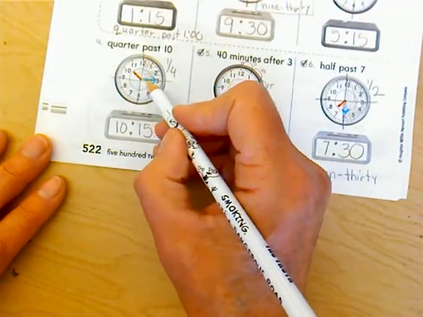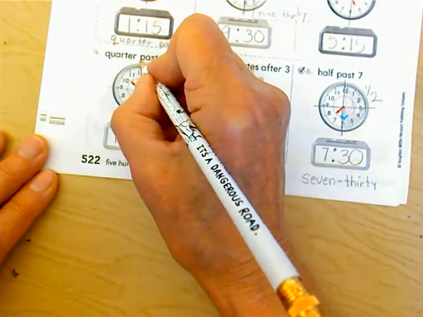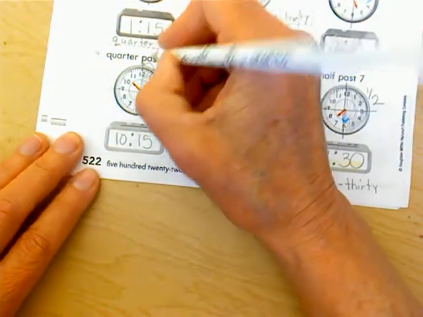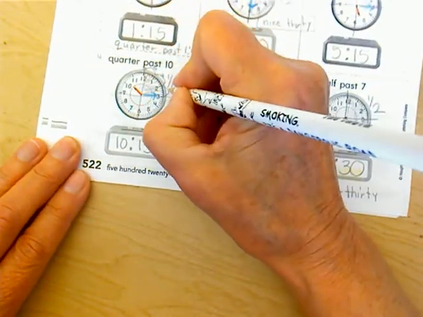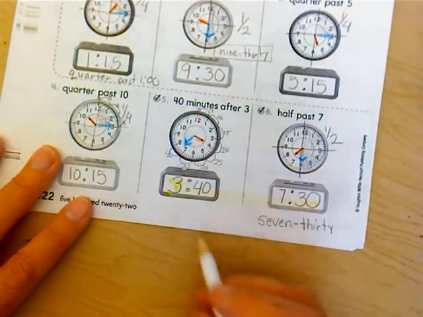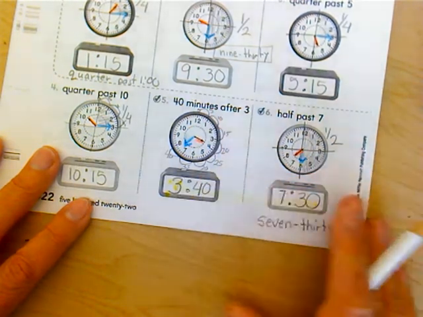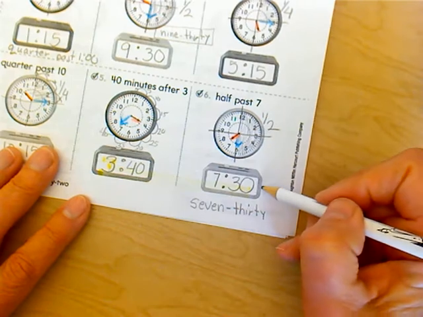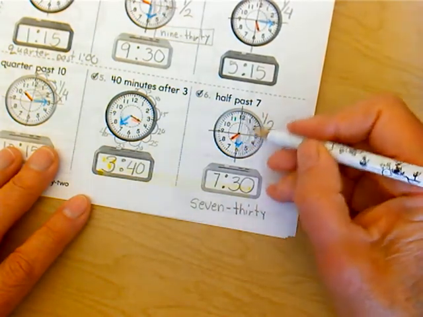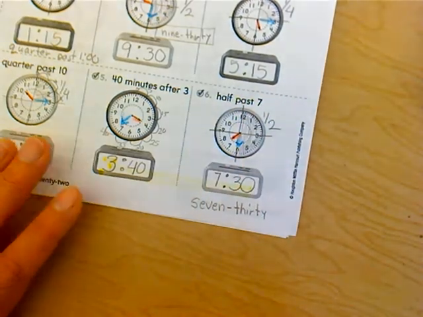Here again, we have quarter past 10, which would be 10:15, because that is 0, 5, 10, 15 minutes past the hour of 10 o'clock, 5, 10, and 15, or a quarter of the way around the clock. 40 minutes past 3, or 3:40, making sure that you count carefully, and 7:30 could be written in words this way. Make sure that you shaded half of the clock because it is also sometimes read as half past 7.